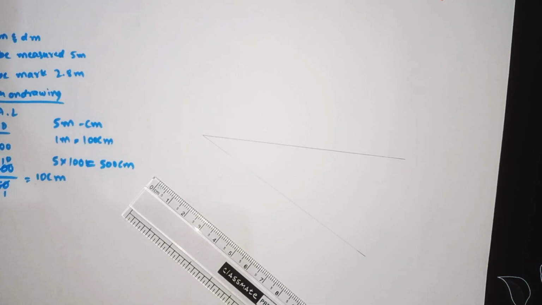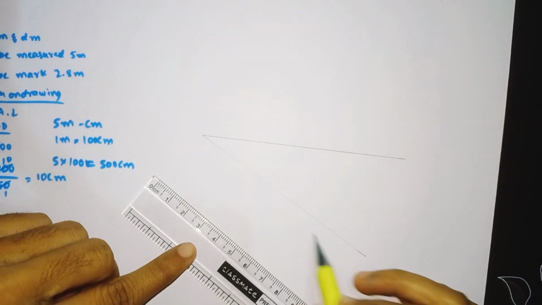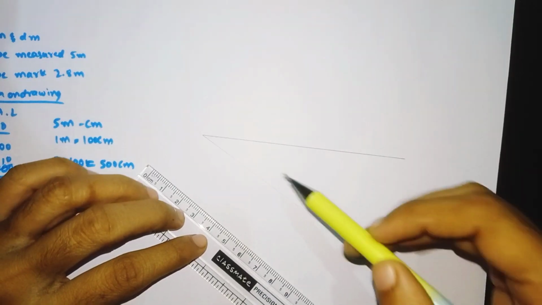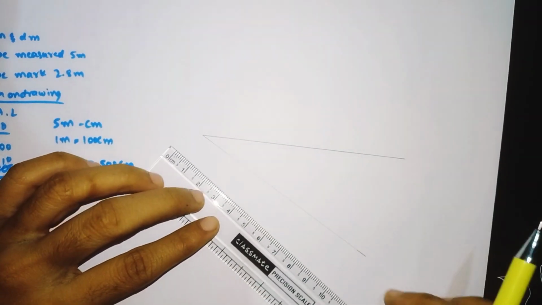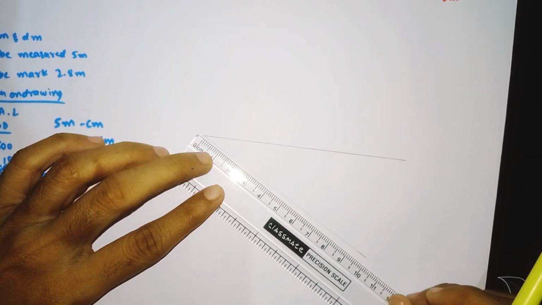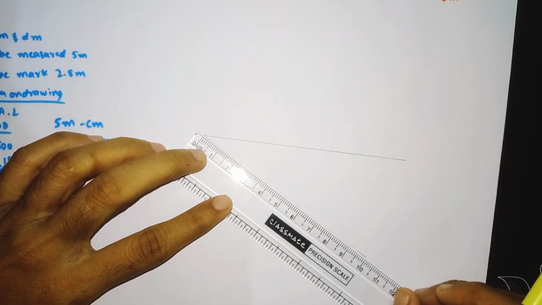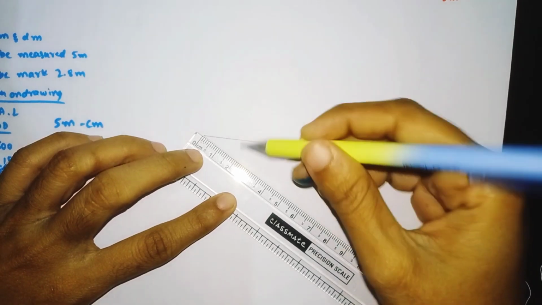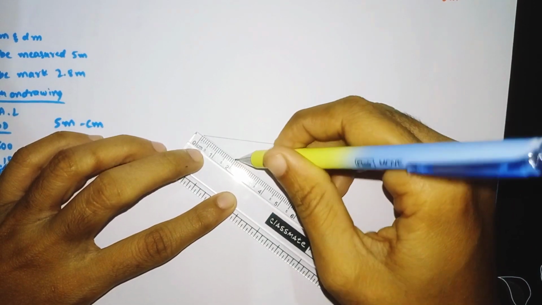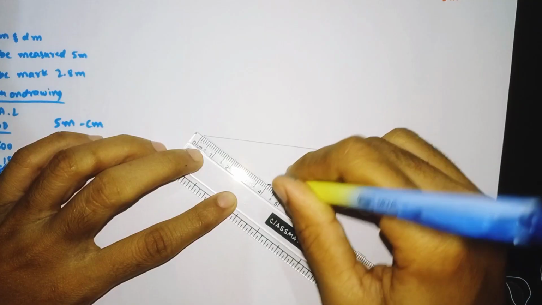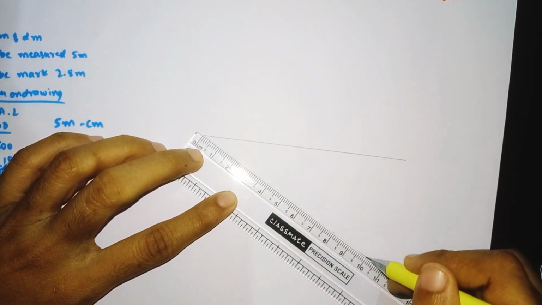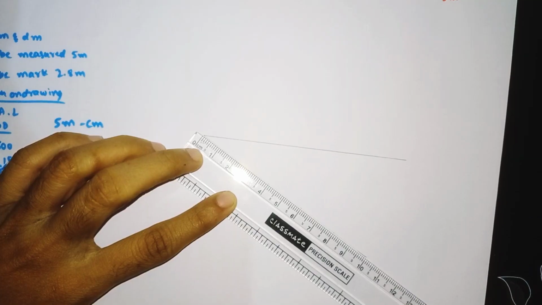As you know, if we have to divide the 10 centimeter into 5 equal parts, then each part should be 2 centimeter long. So to make the 5 equal parts, I am marking 2 centimeter here, 2 centimeter here, 2 centimeter here, 2 centimeter, and here also 2 centimeter.